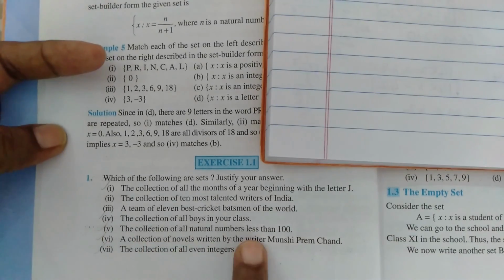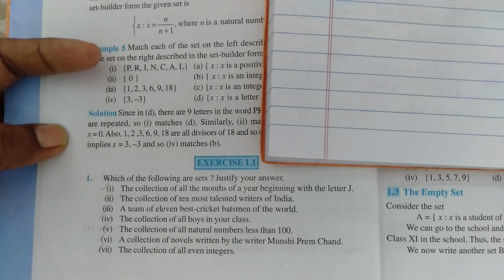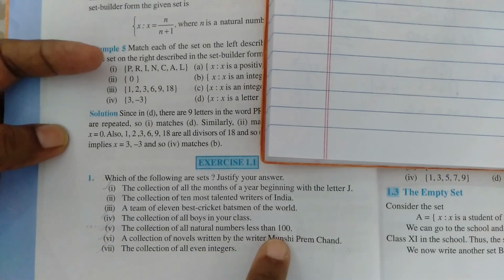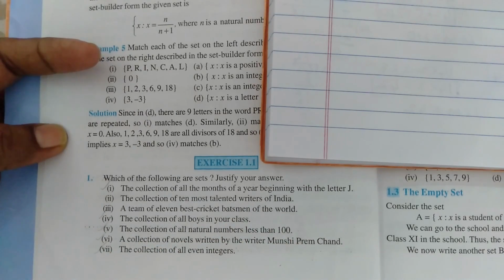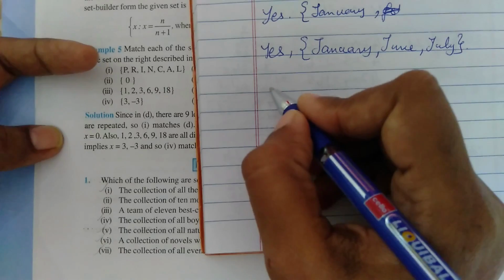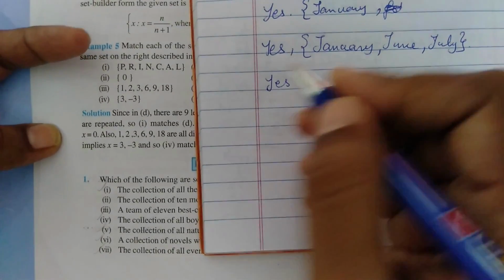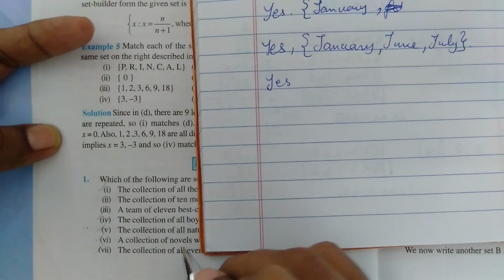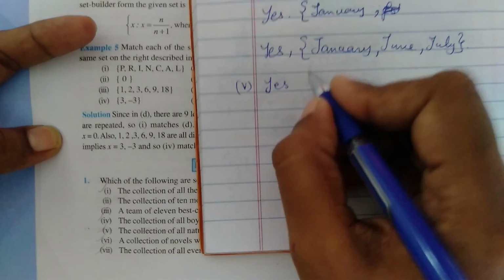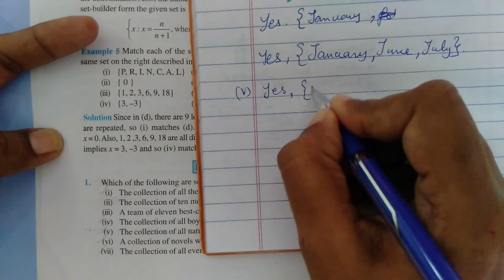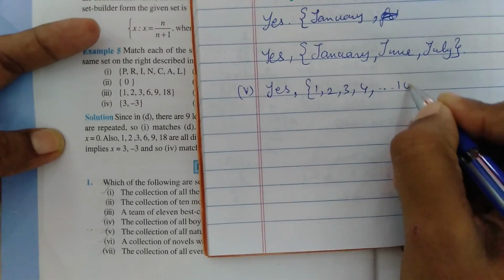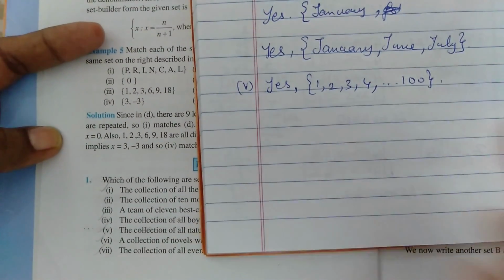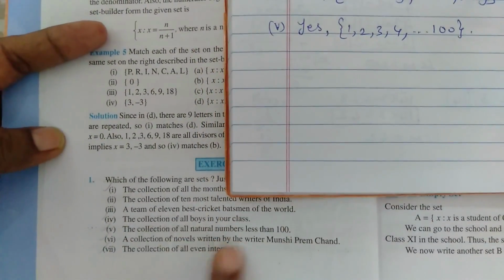Okay. The collection of all the natural numbers less than 100. Yes, this means less than 100, 1 to 100, all the numbers are natural numbers. So you can mention it this way, right? Yes. You can write it as 1, 2, 3, 4 and then goes till 100. Yes, you can say that this is a set.